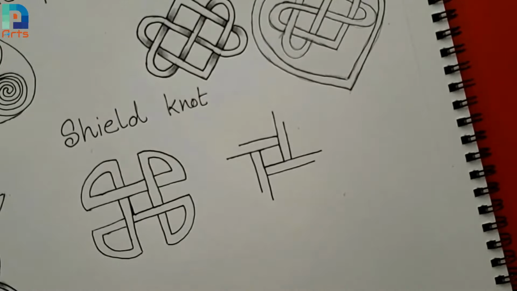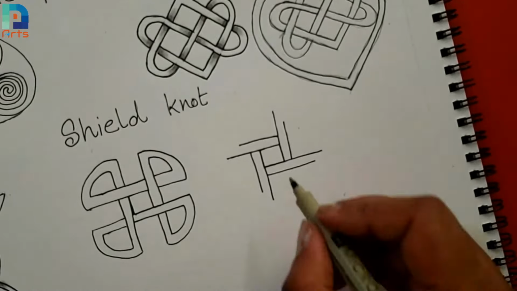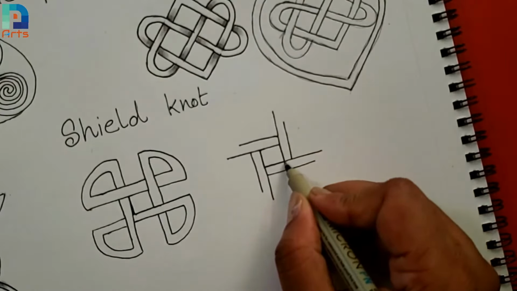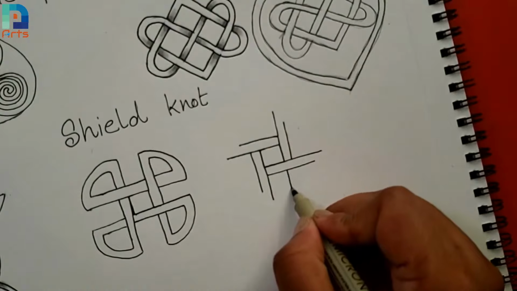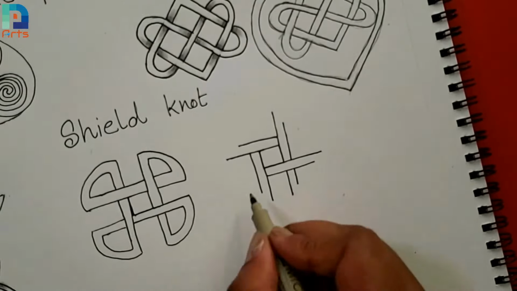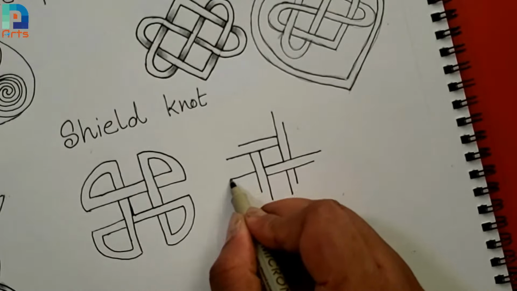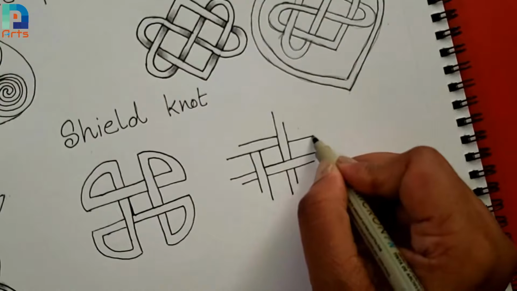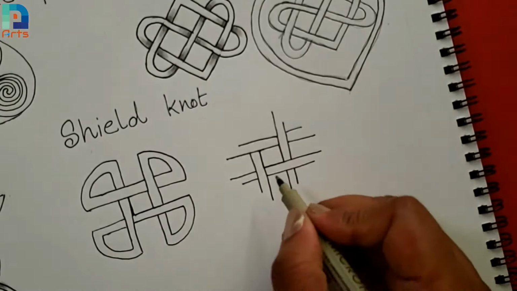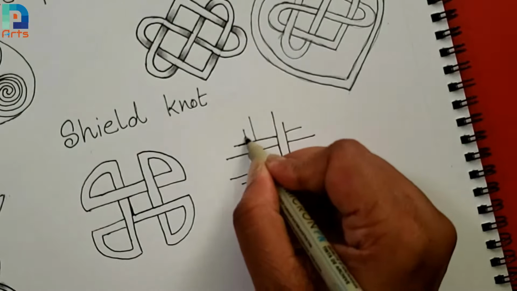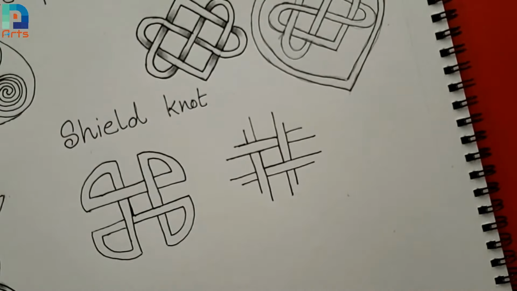And now we'll draw these lines to the opposite side. Like we'll extend this line to the opposite side. We'll draw in the air here. And we will repeat this on all four sides. We'll take care of the height of the lines, the short and the long.